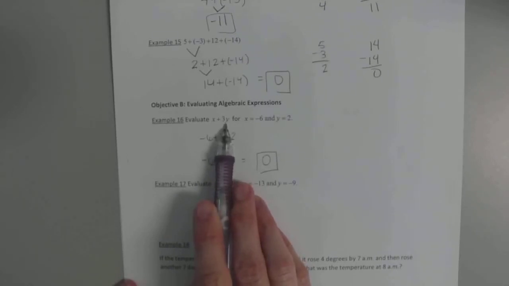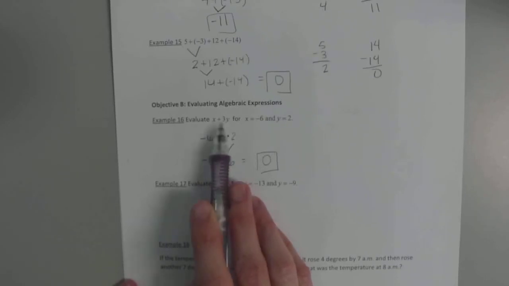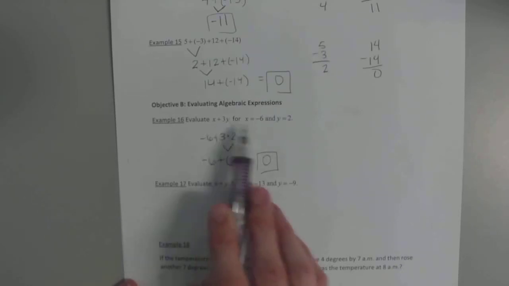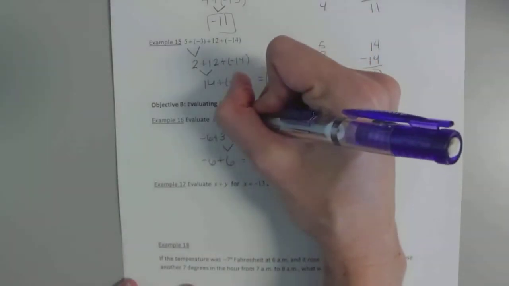Whenever you have things just shoved next to each other, it's another way to show multiplication. So 3y is another way of saying 3 times y. So when we plug this y in here, it doesn't make it 32, it makes it 3 times 2. So we have multiple ways: the multiplication symbol, the dot, parentheses, but also just shoved letters and numbers that represent multiplication. It's just one of those new ways of showing it.